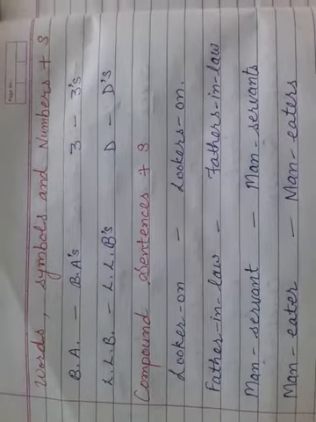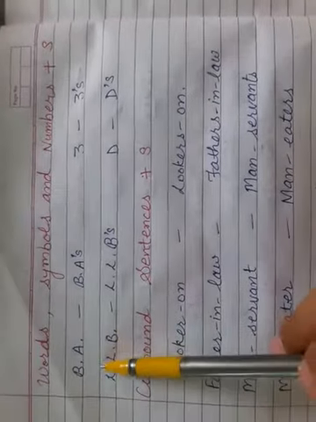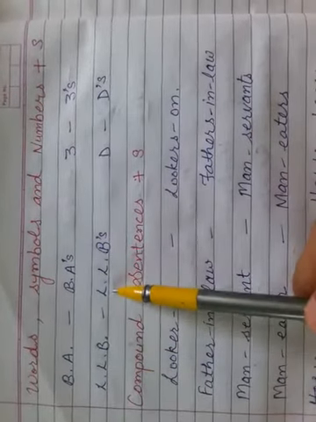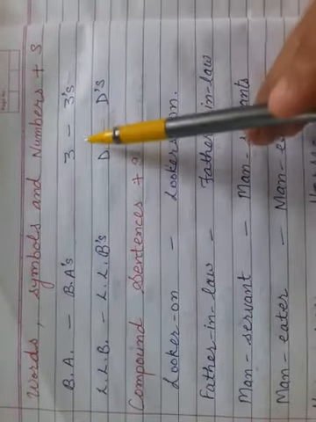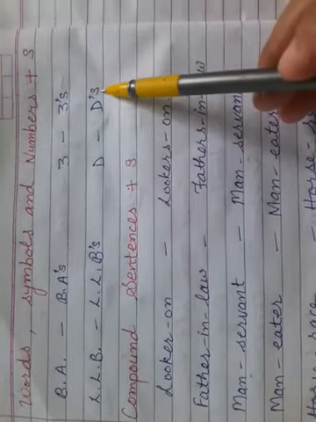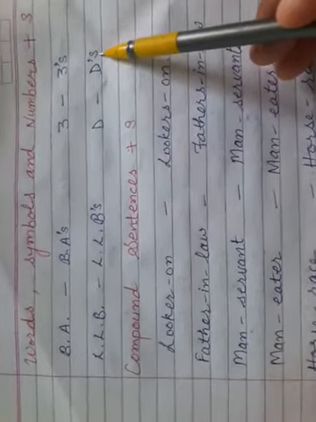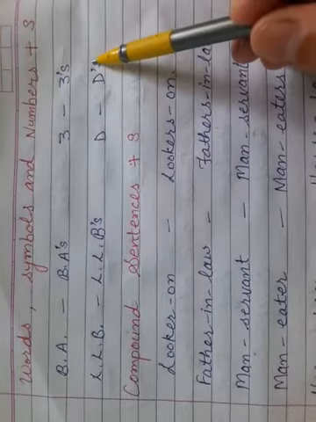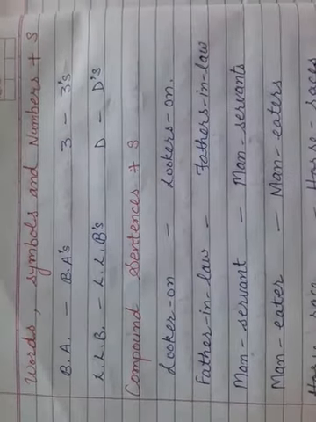Next, students, with words, symbols and numbers we add S. When any word, symbol or number is given to us and we change it into the plural, we add only S. Like BA, we use BA apostrophe S. LLB, LLB apostrophe S. 3, threes apostrophe S. D apostrophe S. Students, one thing to remember here is that we have to use an apostrophe, then add S to make these plural.